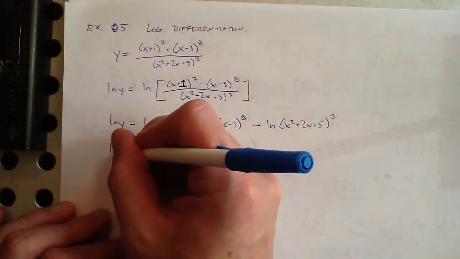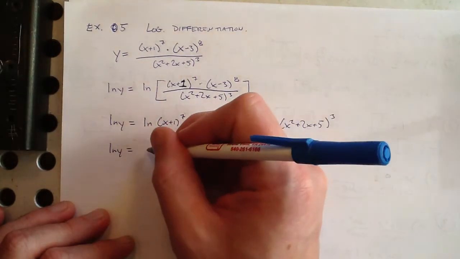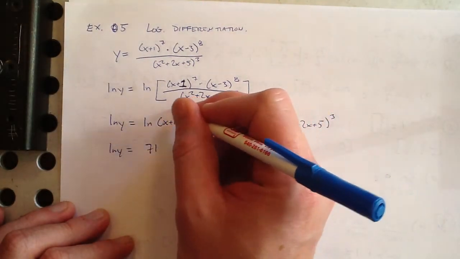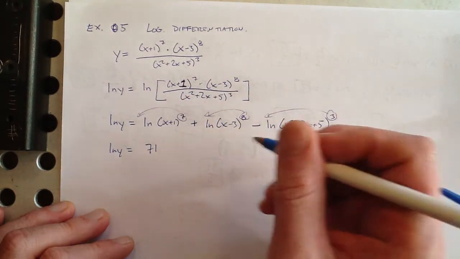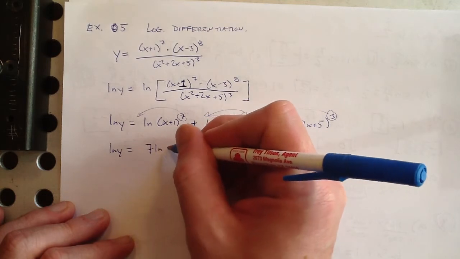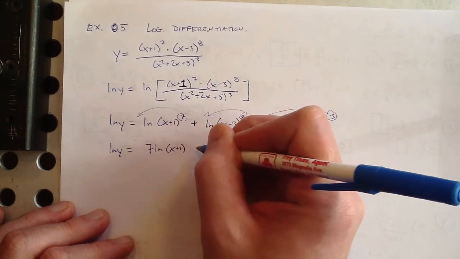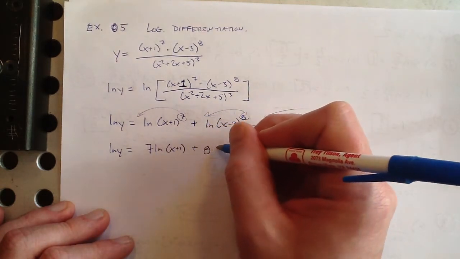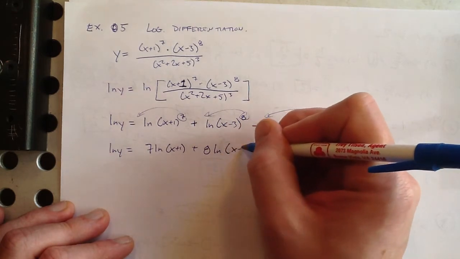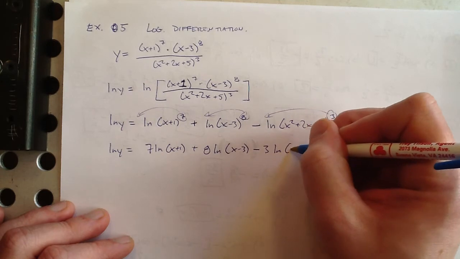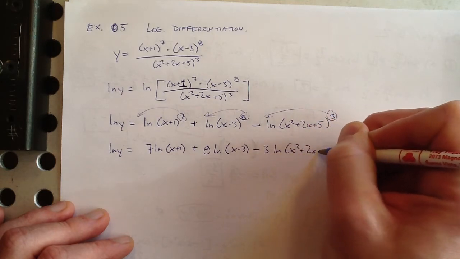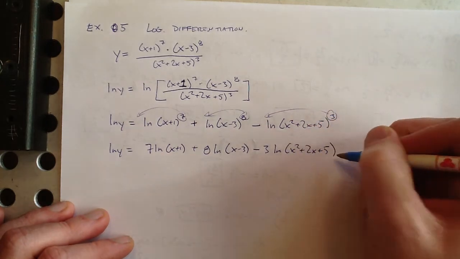So the natural log of y is equal to 7 times the natural log of x plus 1 plus 8 times the natural log of x minus 3 minus 3 times the natural log of x squared plus 2x plus 5. I'm just going to bring each one of those out to the front.